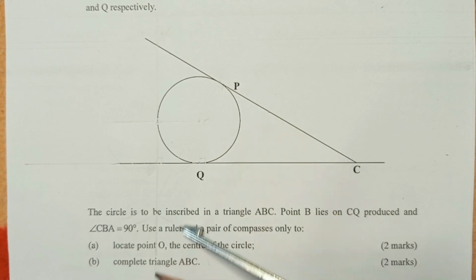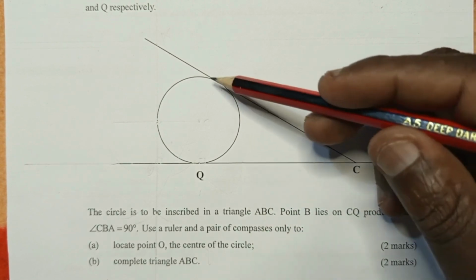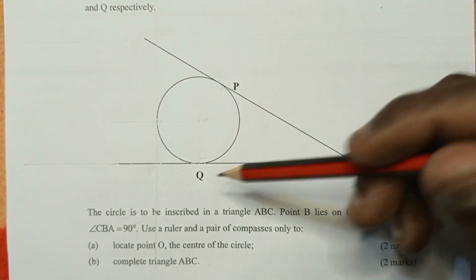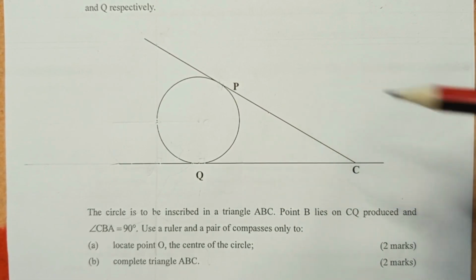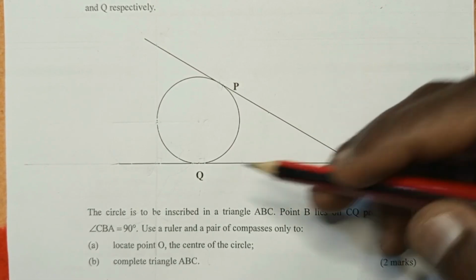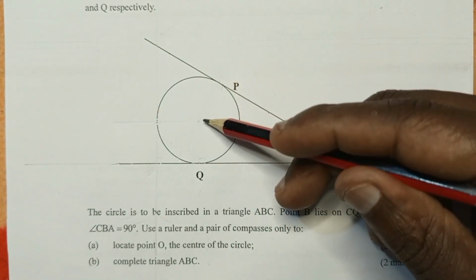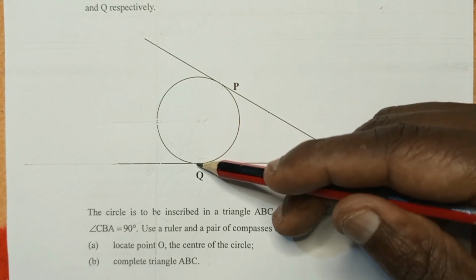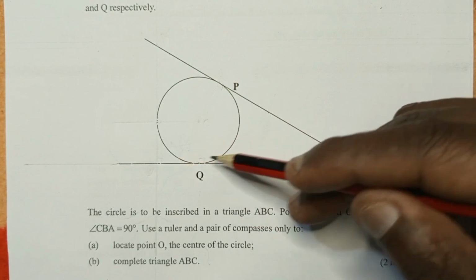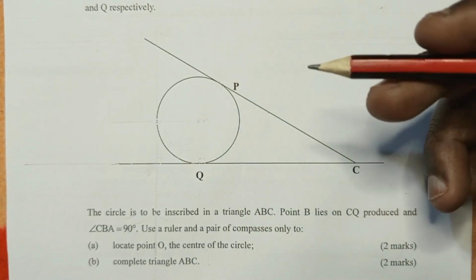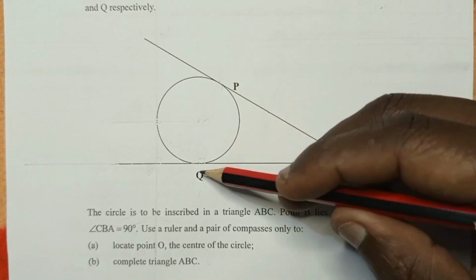So how do we locate the center of the circle? We are going to use the property that the tangent and the radius meet at 90 degrees. Here we have tangent CP and tangent CQ. If we draw a perpendicular from Q and another perpendicular from P, those perpendiculars will meet at the center of the circle, because one will be the tangent and then we shall have the radius. So we need to construct perpendiculars from points Q and P.